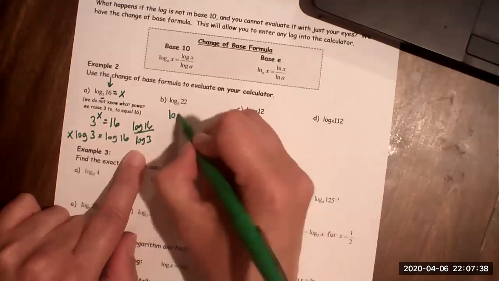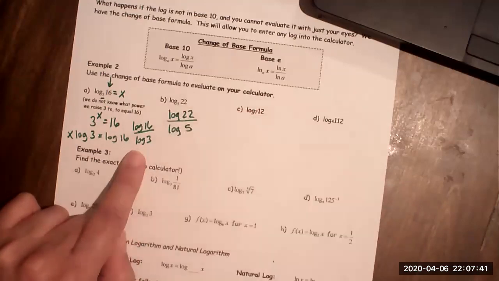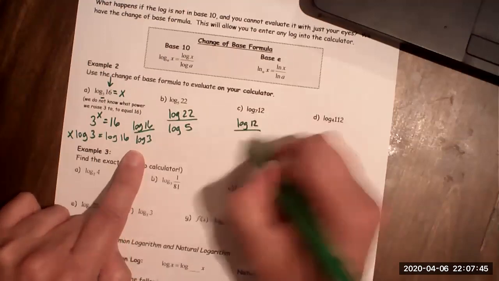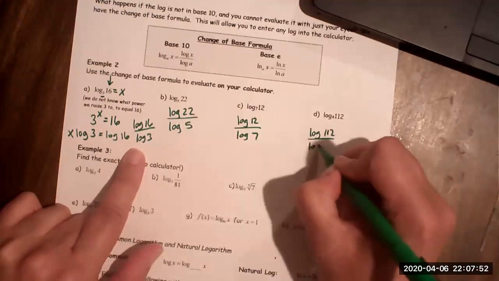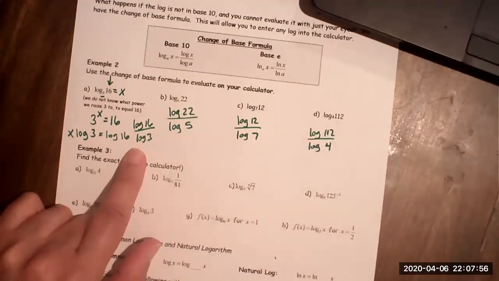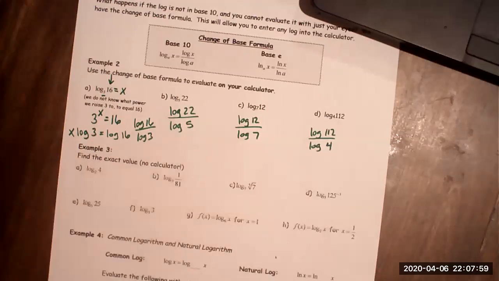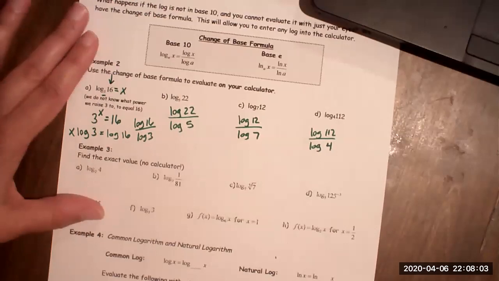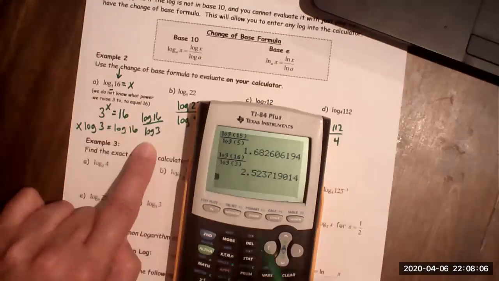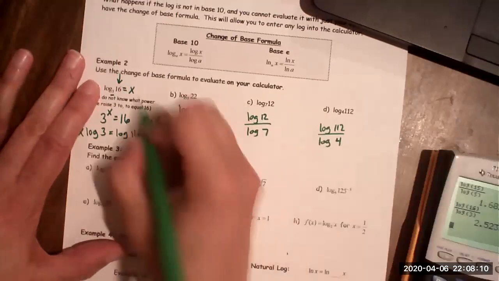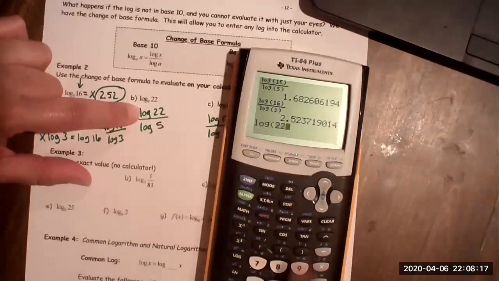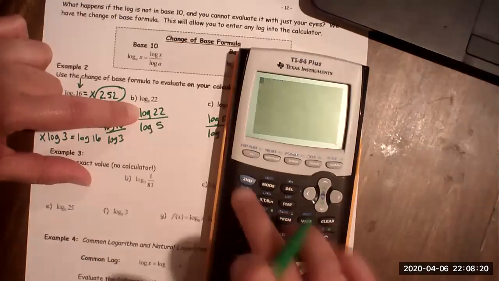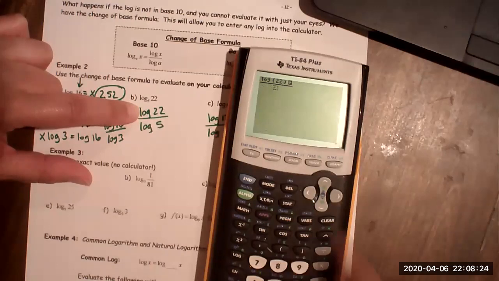This one, log 22 divided by log 5. This one, log 12 divided by log 7. Log 112 divided by log 4. If you put that into your calculator, you're going to get the decimal that it turns out to be. Okay? So this is actually the same problem we just did. Log of 16 divided by log of 3. This was 2.52. This one, if I do log of 22, hold on, go back. Alpha y equals log 22 on top divided by log of 5 on bottom. You get 1.92.